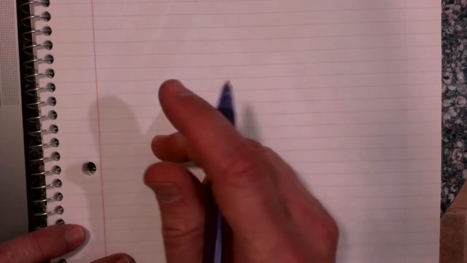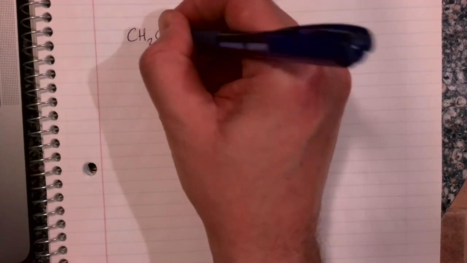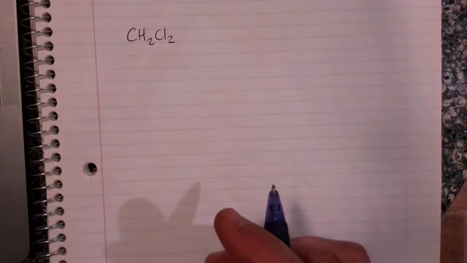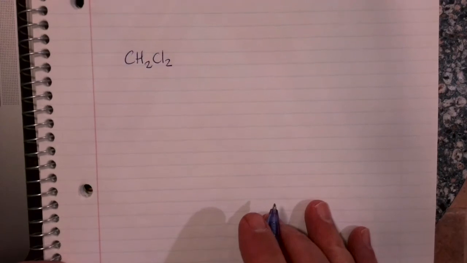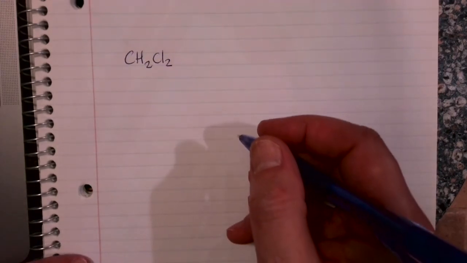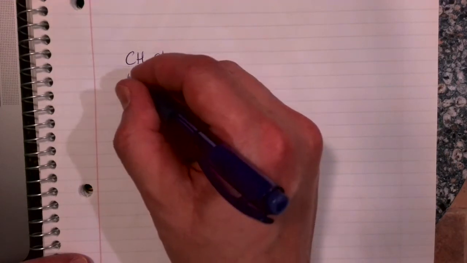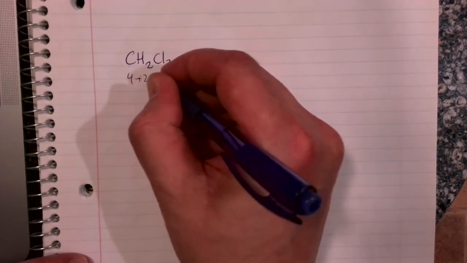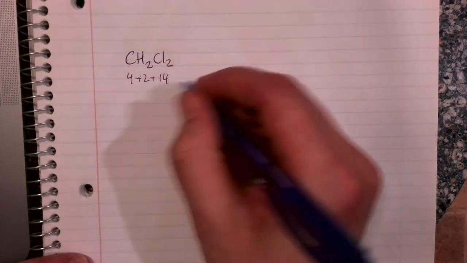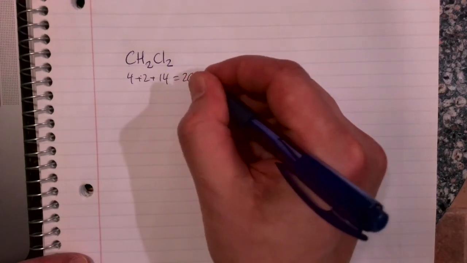Let's take just some structure like, I don't know, CH2Cl2, right? So if we have this structure, CH2Cl2, then we'd have, let's see, 4 plus 2 plus 14, right? So 20 electrons.